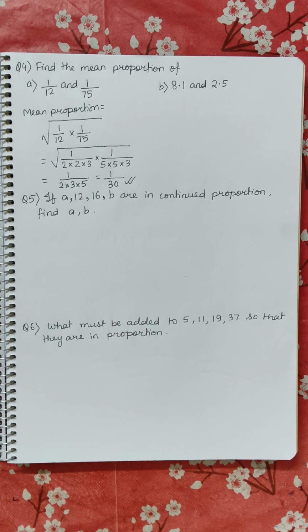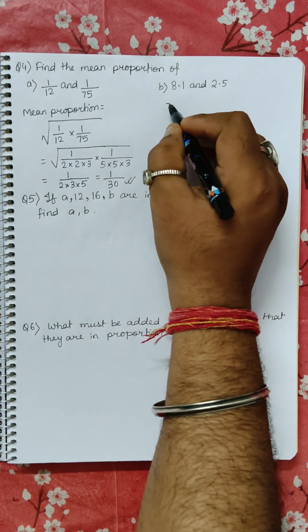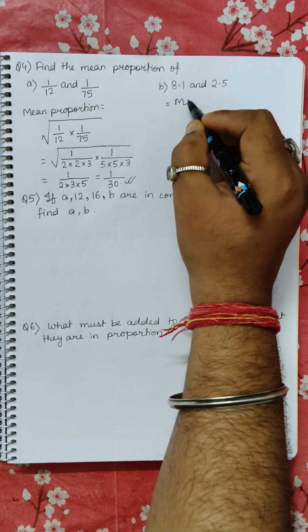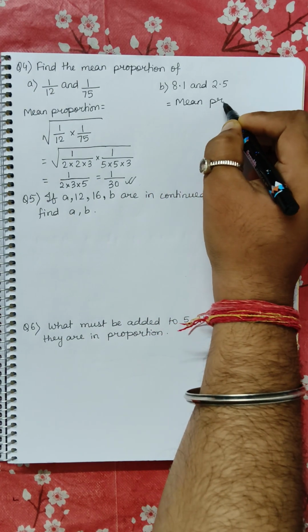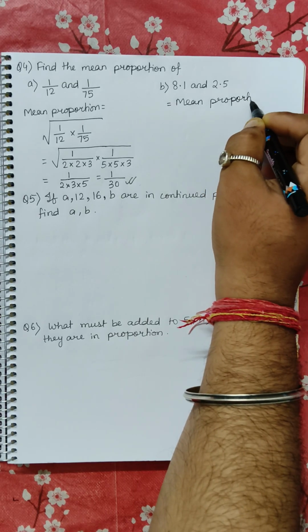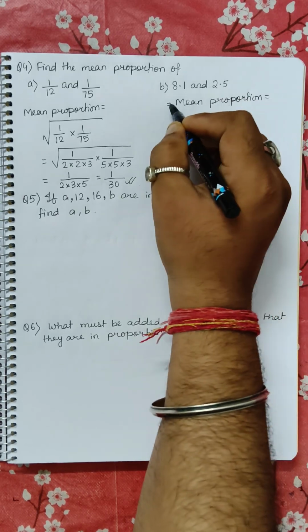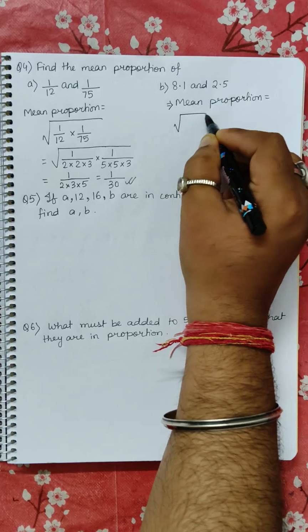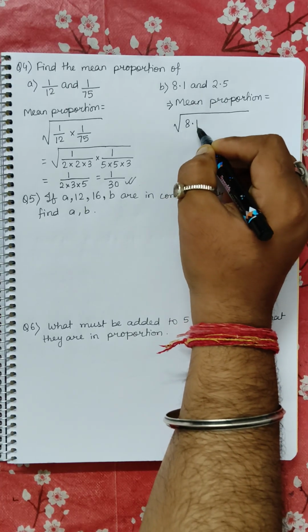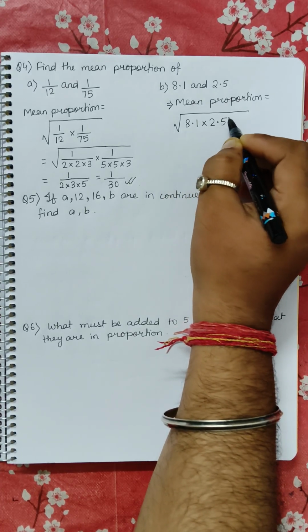जस्ट मुझे क्या करना है? स्क्वायर रूट फाइंड कर देना है, वहीं से मुझे मिल जाएगा. तो यहाँ भी मीन प्रोपोर्शन कैसे आएगा देखते हैं. मीन प्रोपोर्शन इज इक्वल्स टू रूट अंडर 8.1 into 2.5.